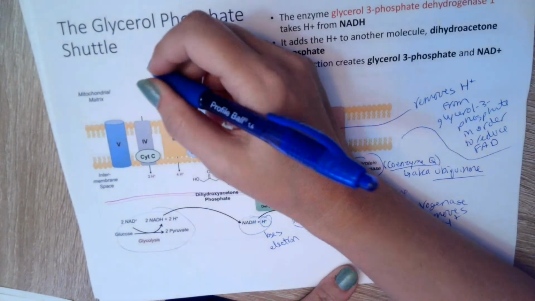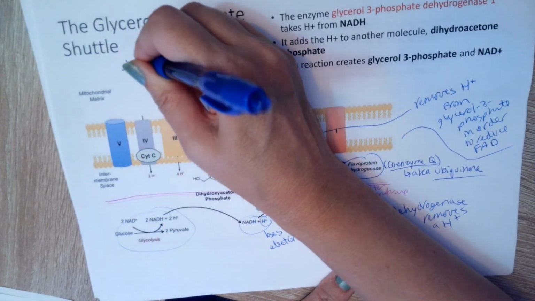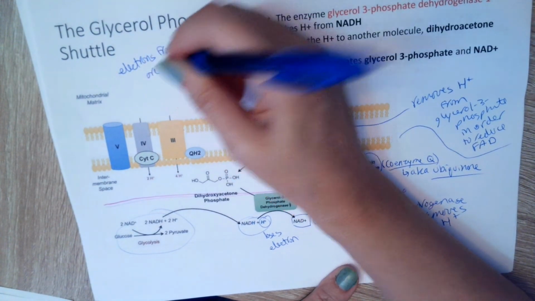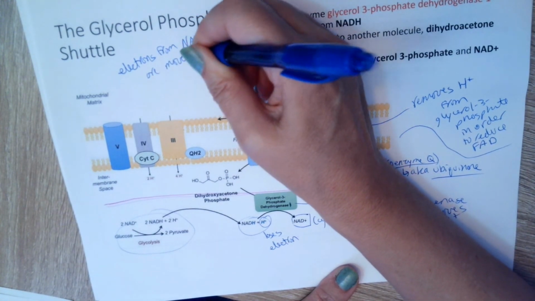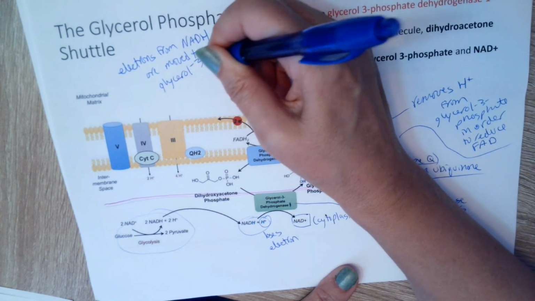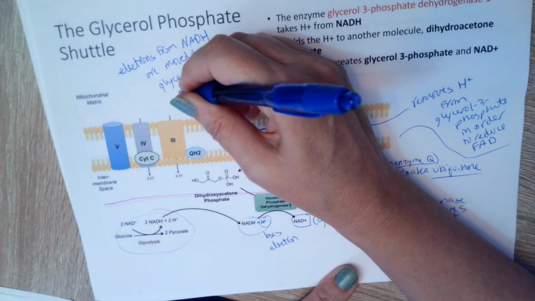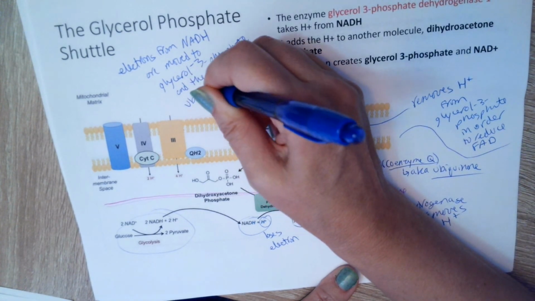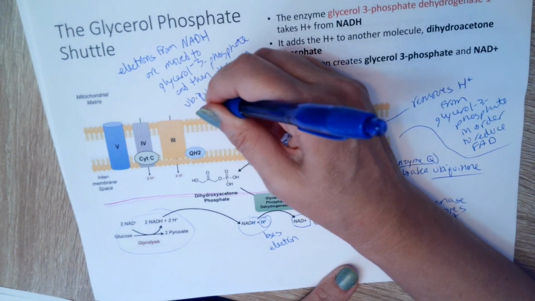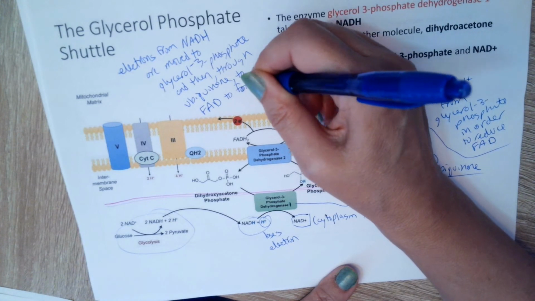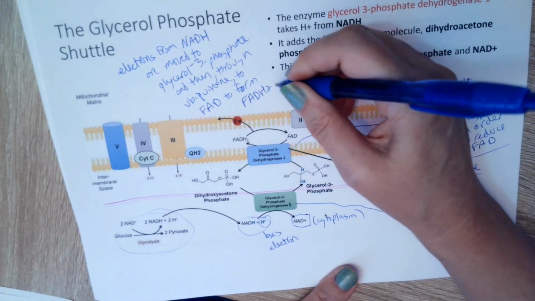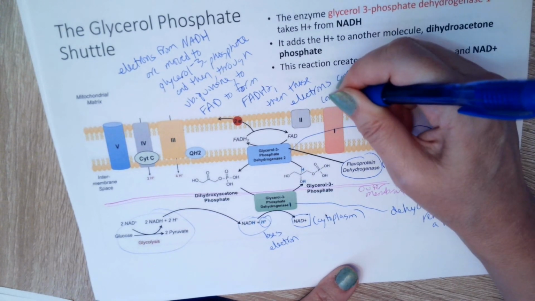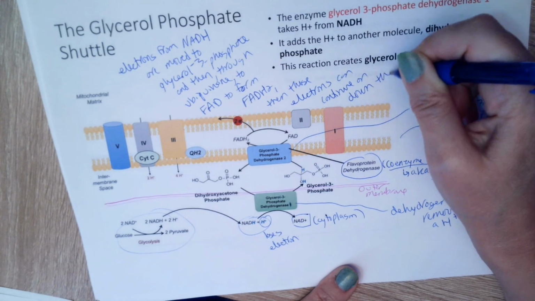And there we can go through the electron transport chain. So in a nutshell, the process is that electrons from NADH are moved to glycerol 3-phosphate, and then through ubiquinone to FAD to form FADH2, and then those electrons can continue on down the electron transport chain.